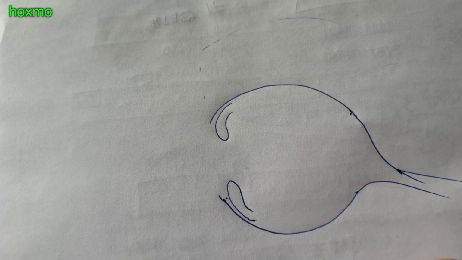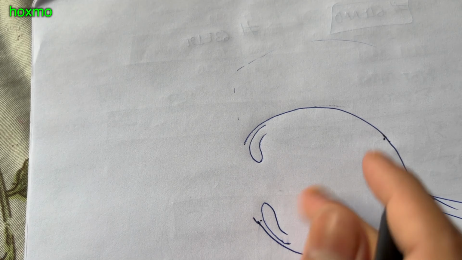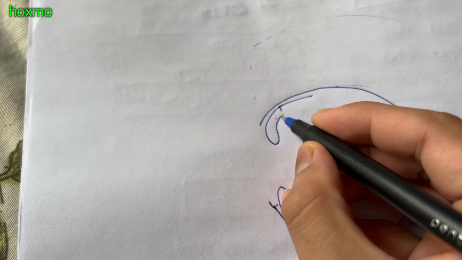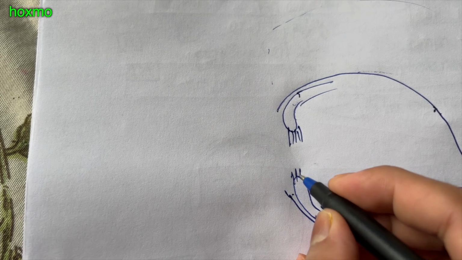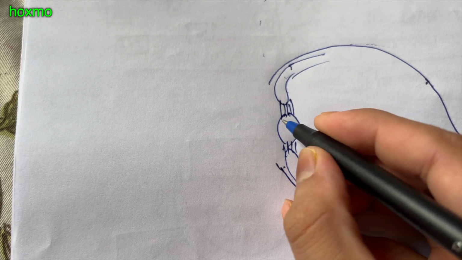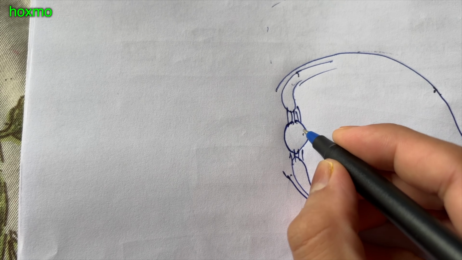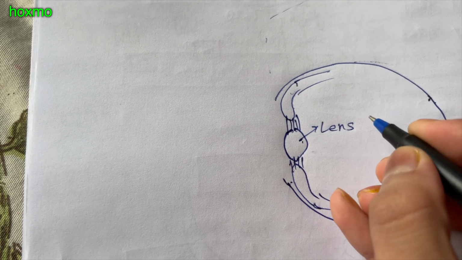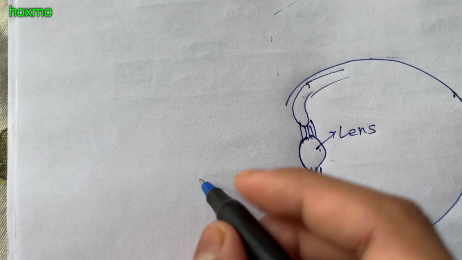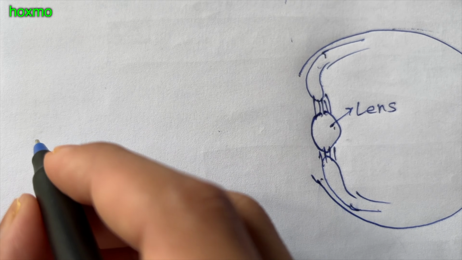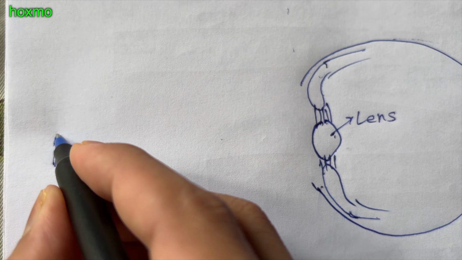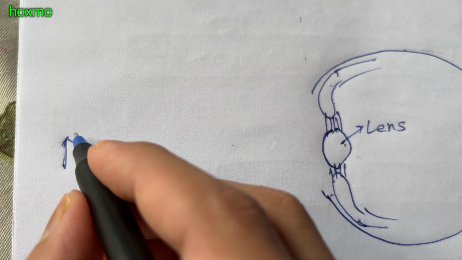And I will just explain and show you in this picture. Okay, so let's understand. For example, it is an eyeball, and there is one ciliary muscle, another ciliary muscle, then zonular fibers, and here is the lens. Suppose there is one distant object. How does any distant object focus?